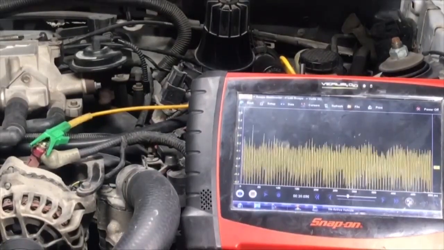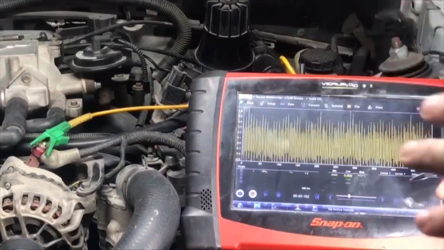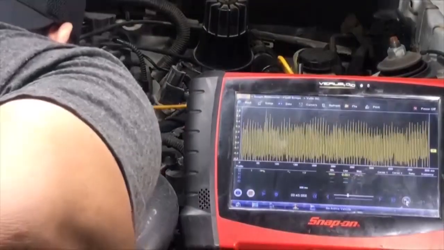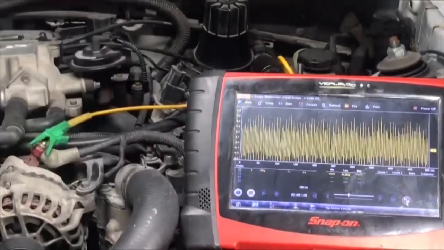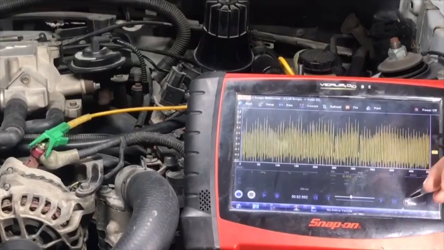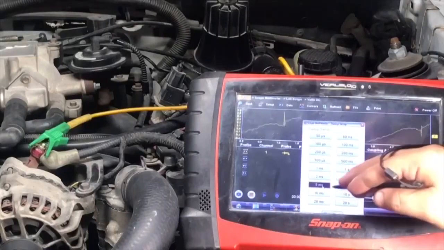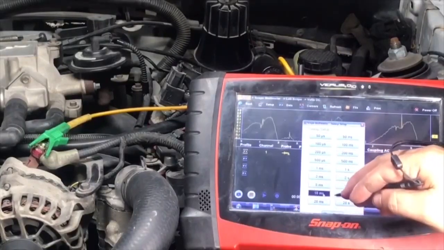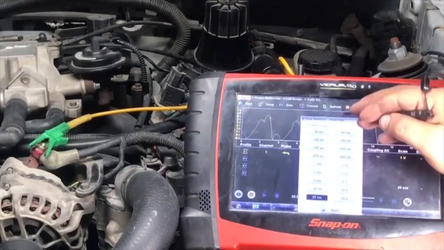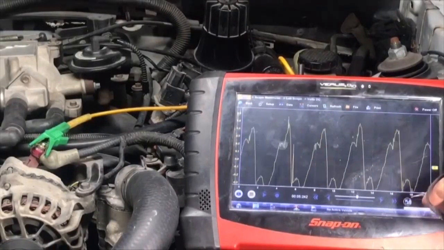Alright, so right now, as you can see, it's really hashy. I don't like how that looks. You can actually hear the alternator whining. Let me see if I can get close. There's the whine. I'm going to drop this down to at least, let's say, 5 milliseconds. To 20. 20 looks better. Alright, and let's do 2 volts.